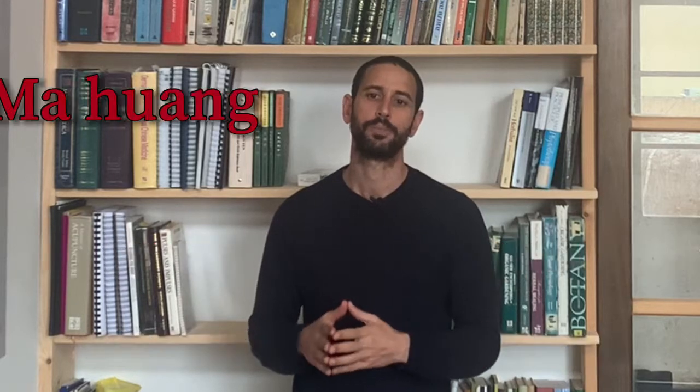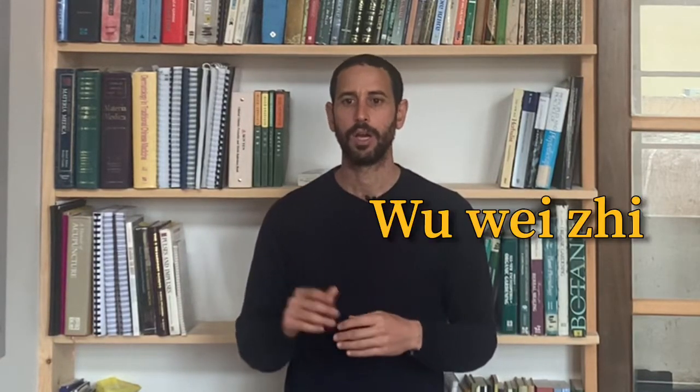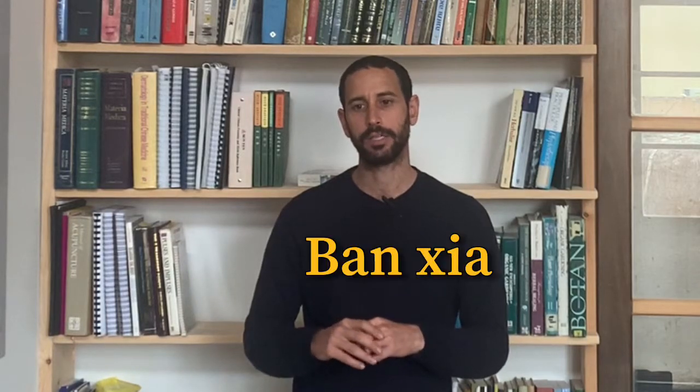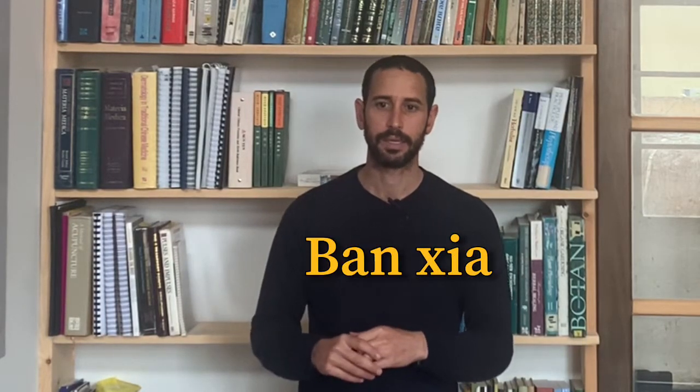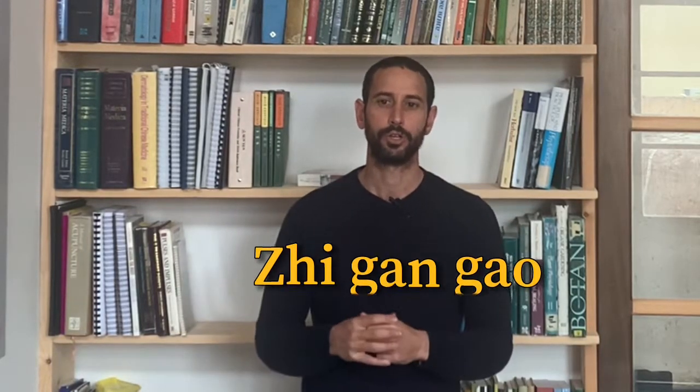So the chief herbs are Mahuang and Guizi, and the minister herbs are Ganjiang and Xixin, which are very warm herbs. Xixin is actually hot. And we also have Wu Weizi and Baishao, which are there to protect the yin because we're using herbs which are quite warm. And Banxia is for the phlegm, and Zigancao is as usual to harmonize the whole formula, and also it's a bit of a nourishing herb.